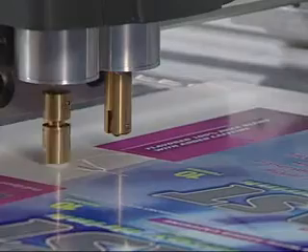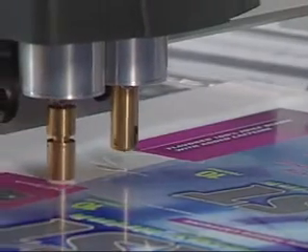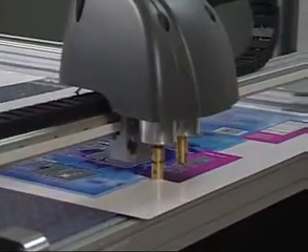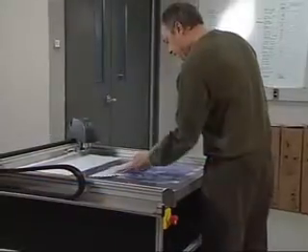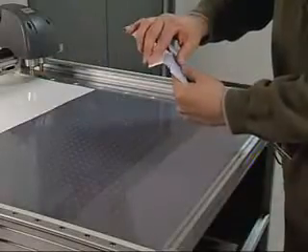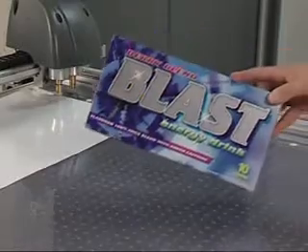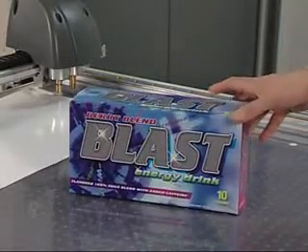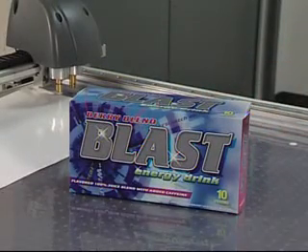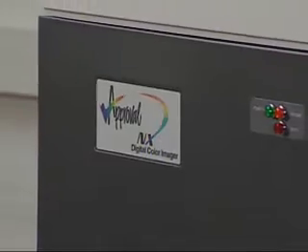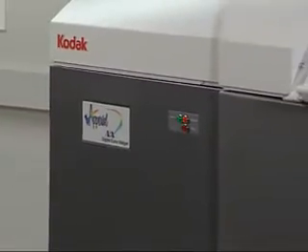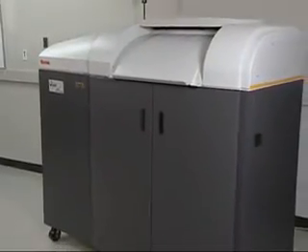The creasing wheel under the head on the right makes the first pass, followed by the cutting knife on the left. The finished package design flat is removed from the table, folded, and joined to yield the completed 3D design. The result is a package design mock-up with appearance identical to the final product on the store shelf. It is all made possible by the Kodak Approval NX digital color imaging system.